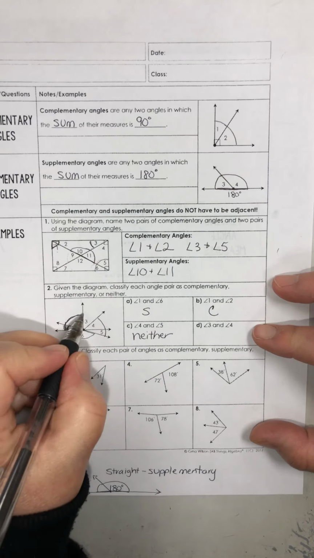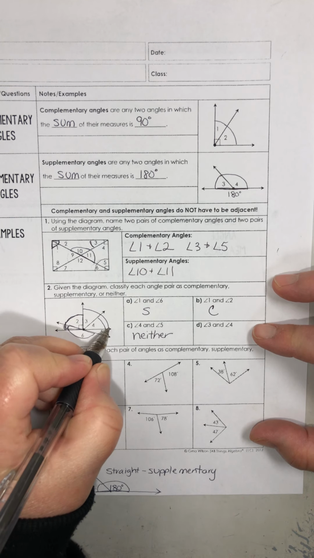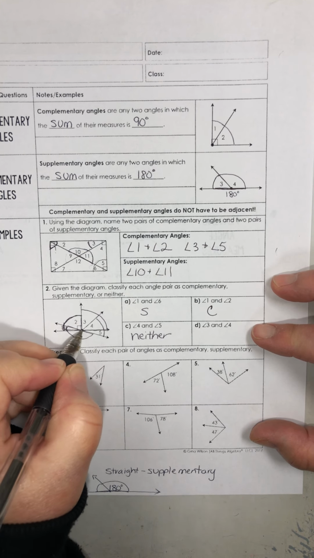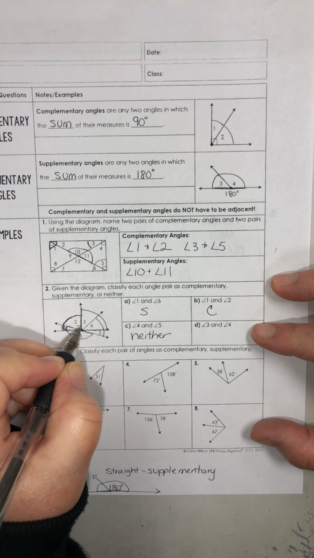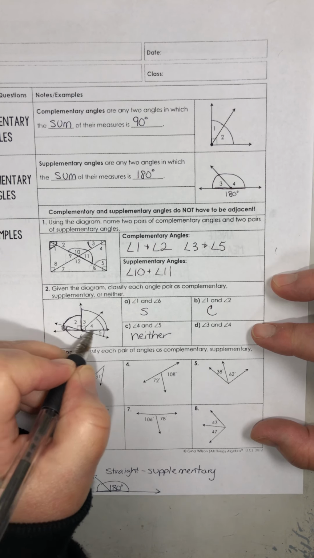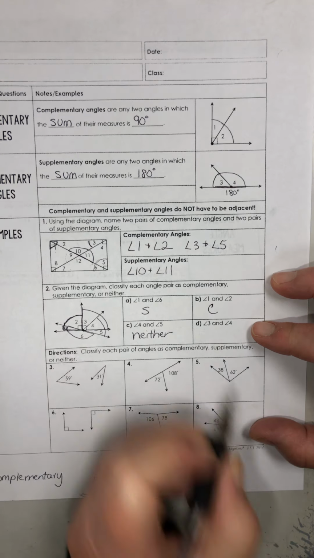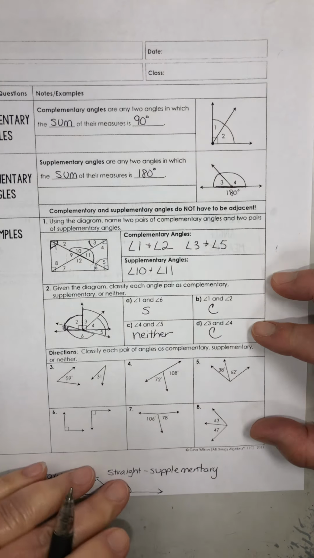And then angles 3 and 4. If I look at that, I know that that is a 90-degree angle because 90 here and 90 here creates that straight line. So these two have to be complementary.